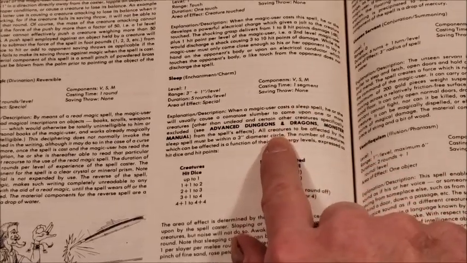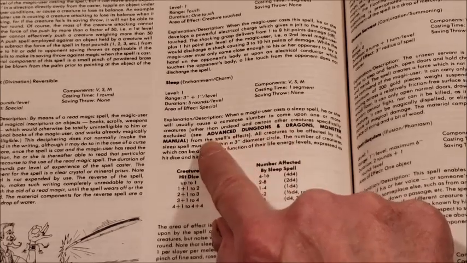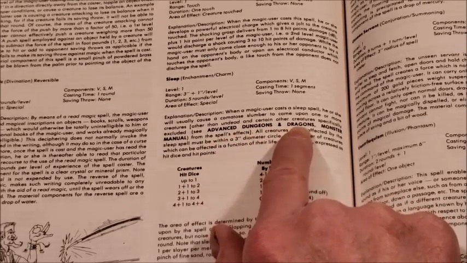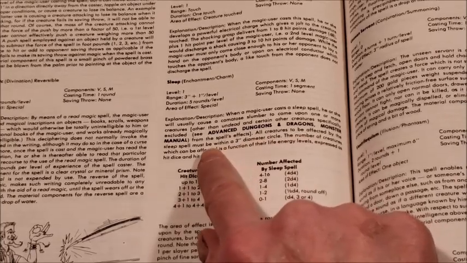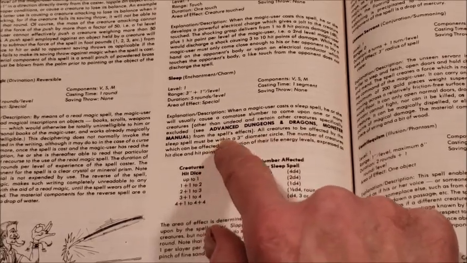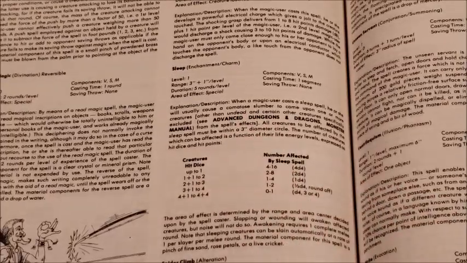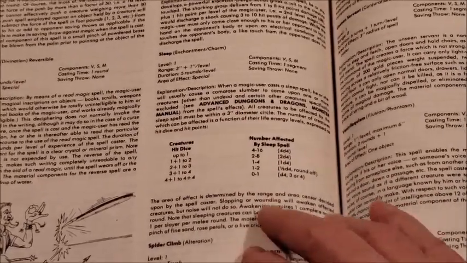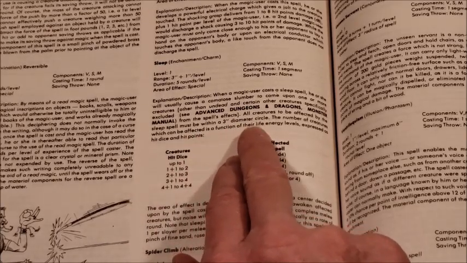When a magic user casts a sleep spell, he or she will usually cause a comatose slumber to come upon one or more creatures, other than undead and certain other creatures specifically excluded. See the AD&D Monster Manual for details. Because undead are immune to charm spells, they would be immune to sleep. All creatures to be affected by the sleep spell must be within a 30-foot diameter circle.